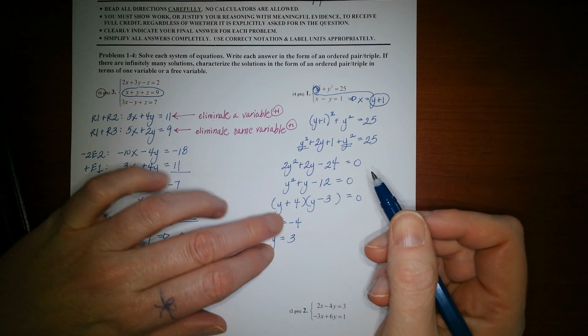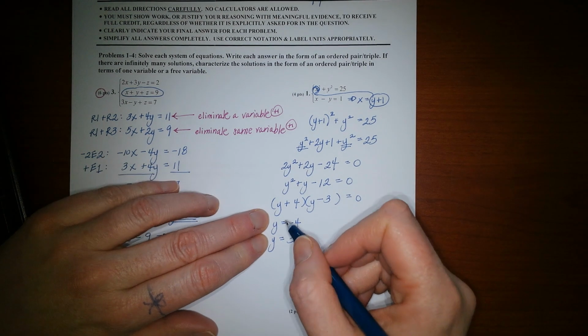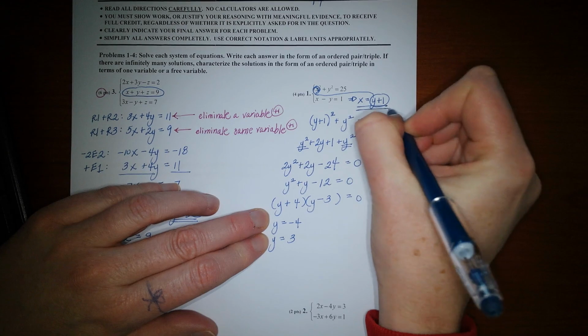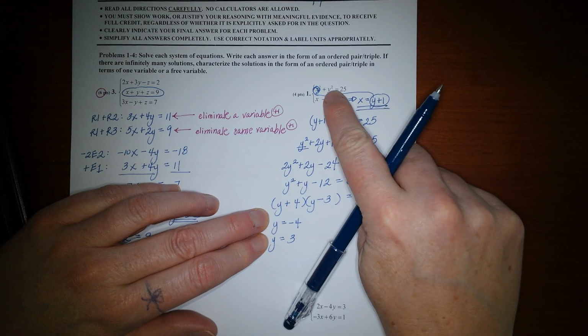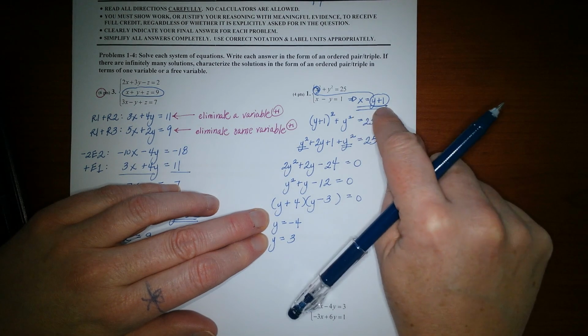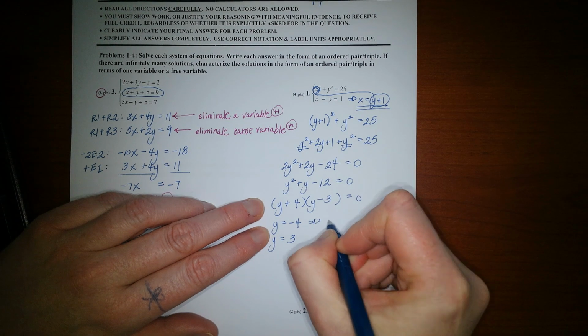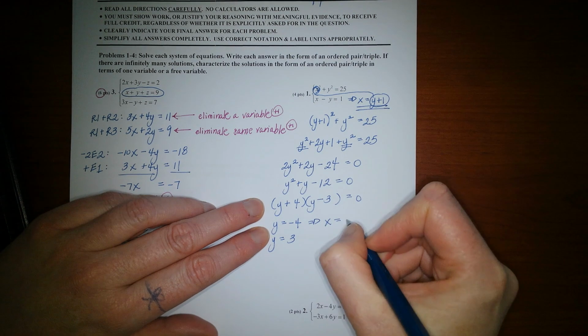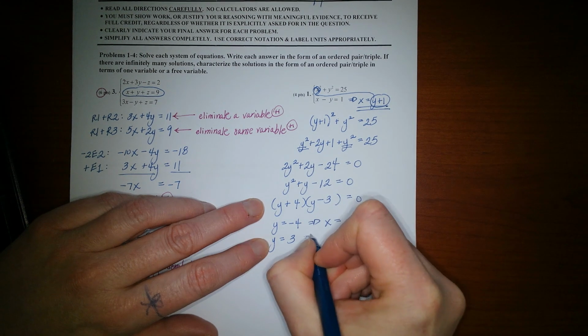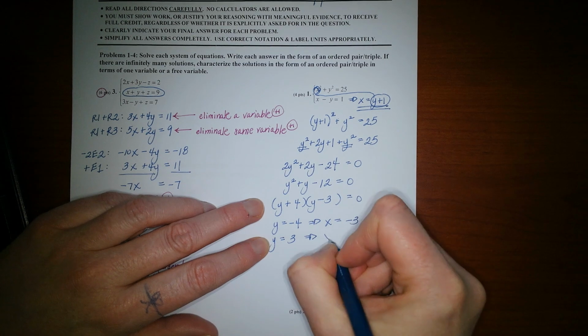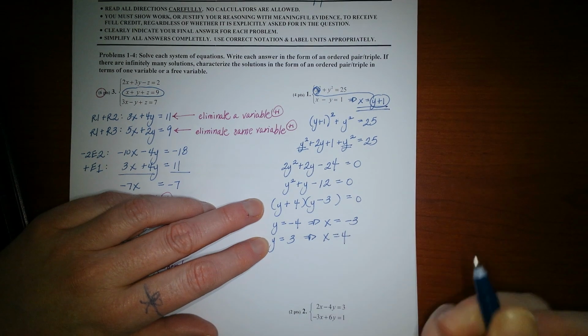Now let's go get the x coordinates that would correspond to these y coordinates. So we're going to go up here. You could have gone to equation 1 also, but it would have been a lot more work. So let's go here. X is just your y plus 1. So if y is -4, x would be -4 plus 1, which is -3. And if y is 3, then x would be 3 plus 1, which would be 4.